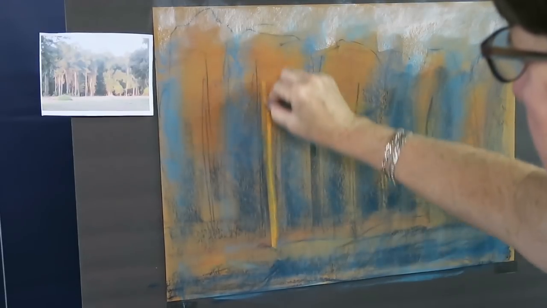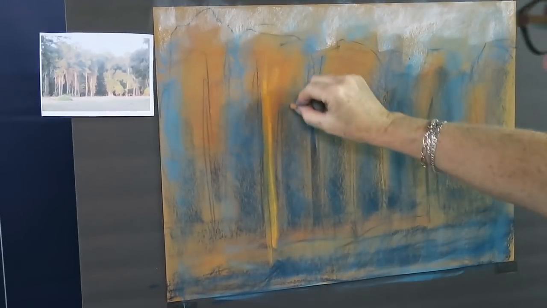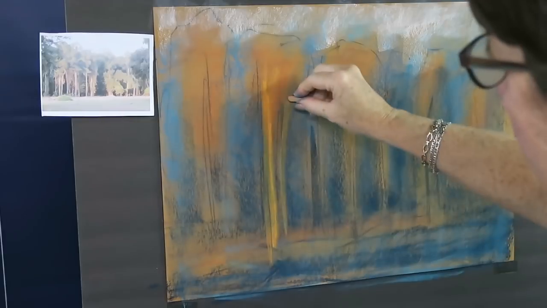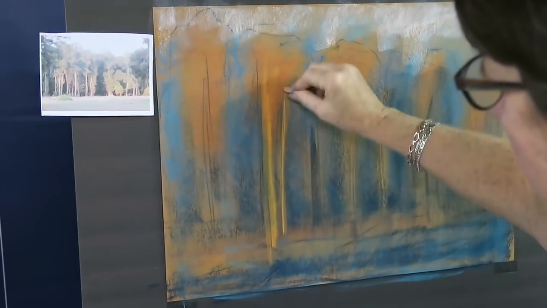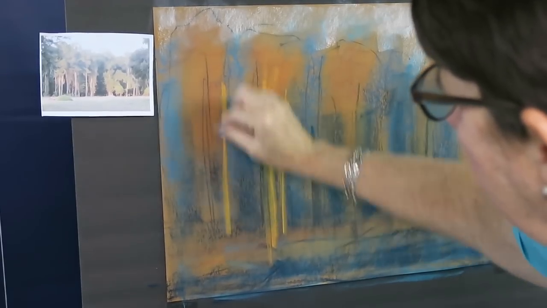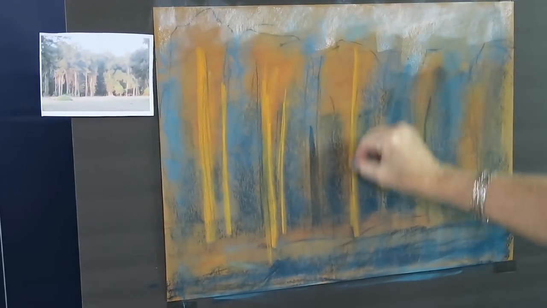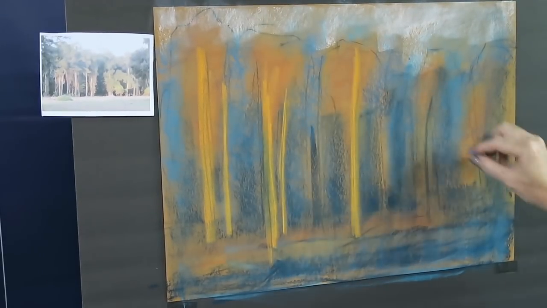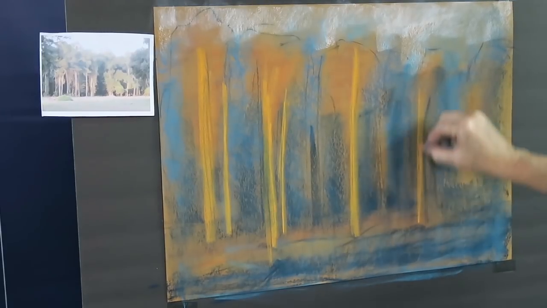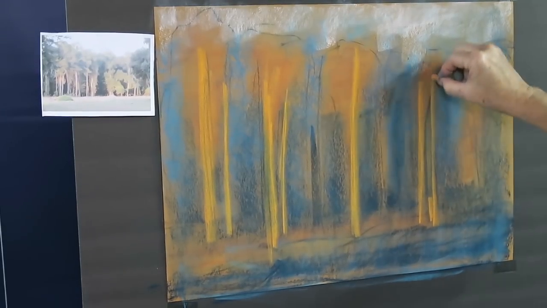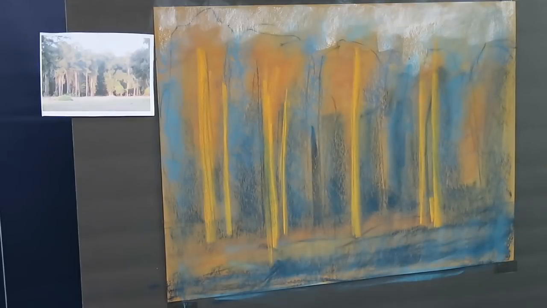So I'm going to add a nice big trunk. And there's one right next to it. And there's one right about here, one right about here. There's another one right about here. There's two together right over here, which are nice. Now if I put one here and I have one here, what's going to happen? They're going to line up again.